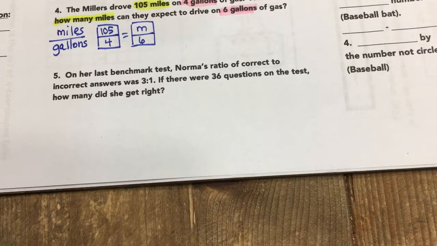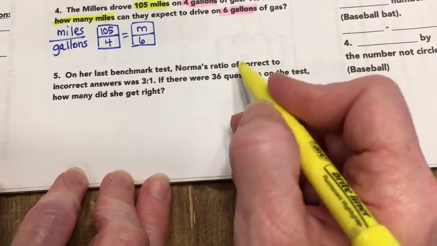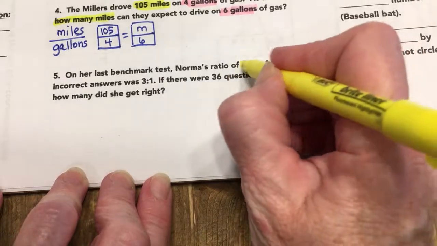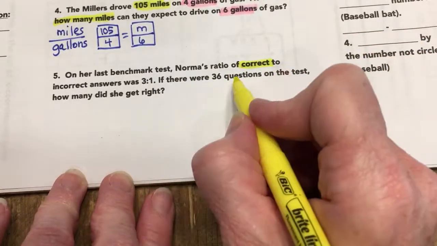If there were 36 questions on the test, how many did she get right? All right, so again, I'm looking for words that are repeating. So she's got a ratio of correct to incorrect. So I'm going to start with correct. There are 36 questions on the test. How many did she get right?